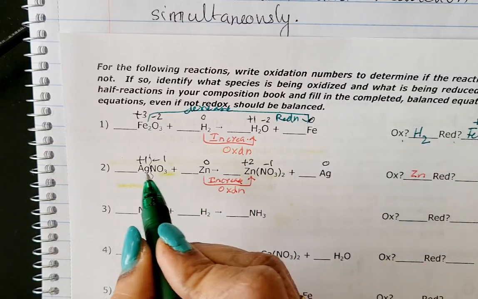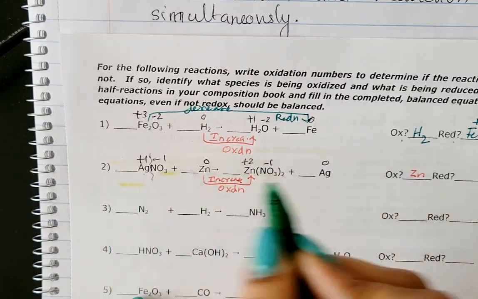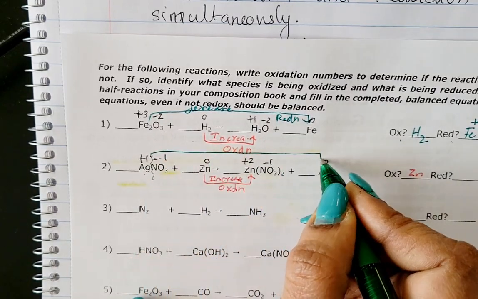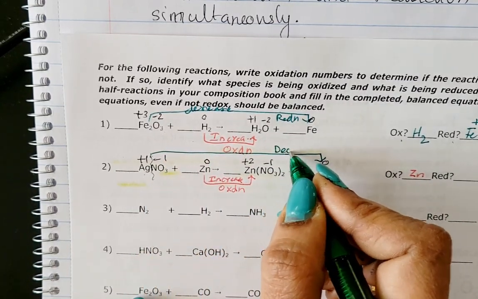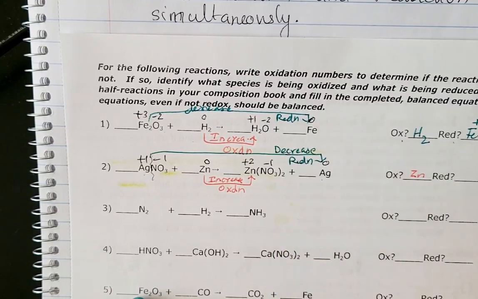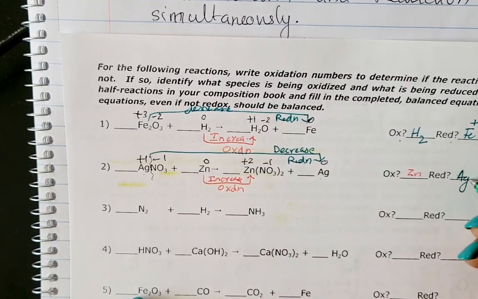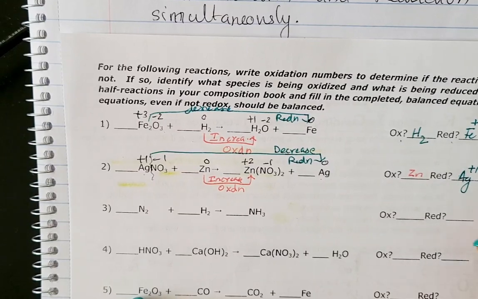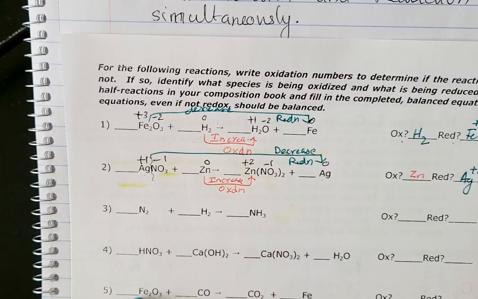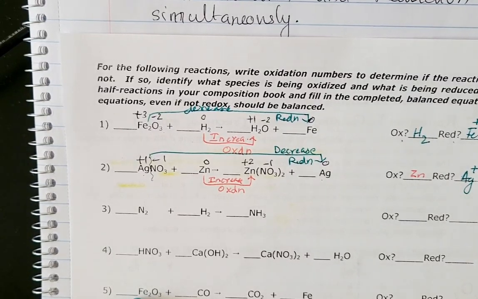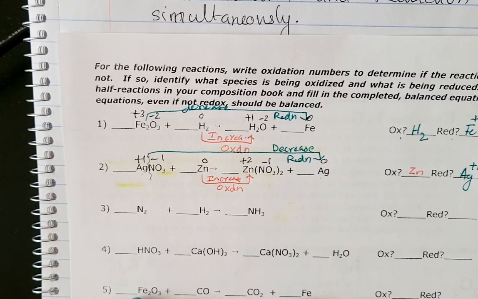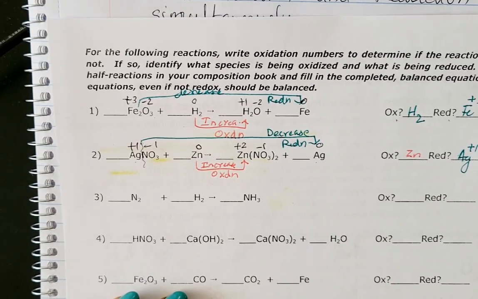Look at Ag. It was plus 1 in the reactant side. Now it is what? 0. So go ahead and write decrease here. So that is what? Reduction. So you can write Ag plus. That is the one reduced. Or you can write what? Ag from which compound? AgNO3. You all understand now? Let's try the next one.